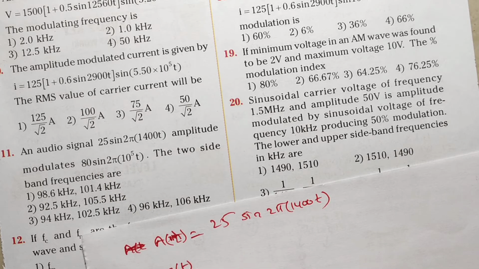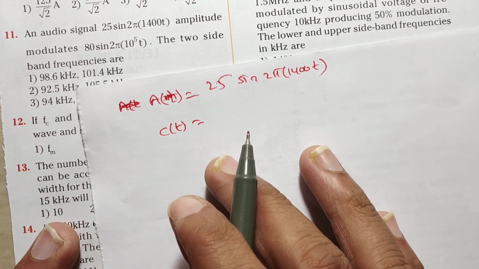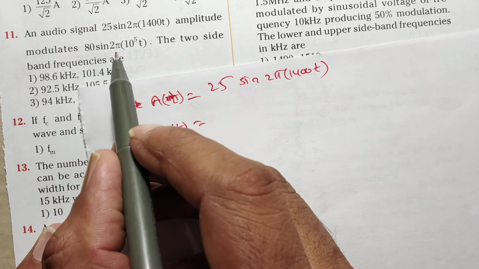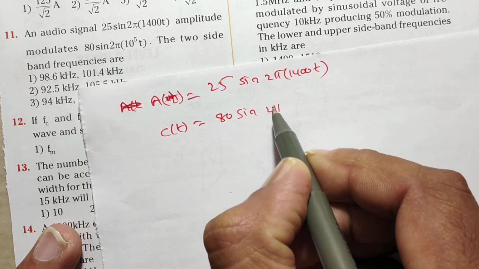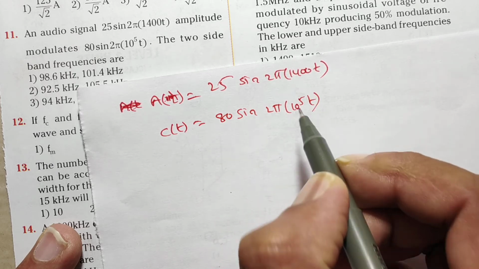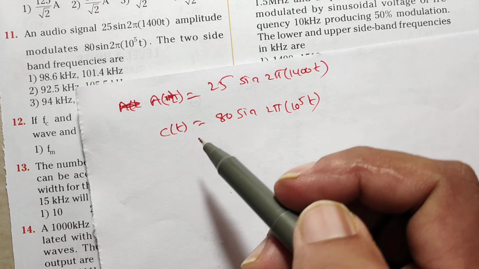C of t they have given is 80 sin 2 pi into 10 to the power of 5 t. We have to find the sideband frequencies.